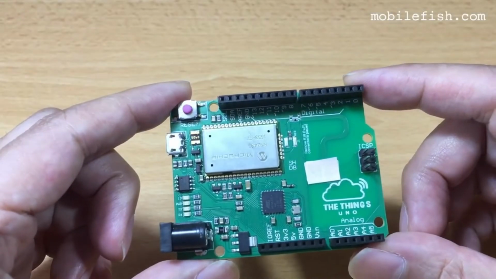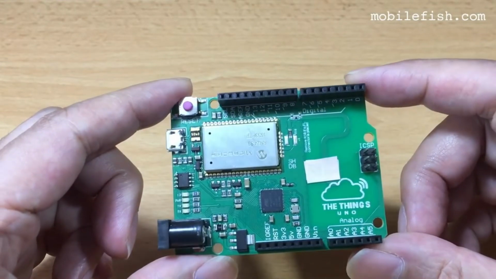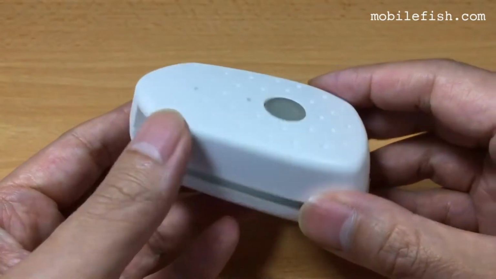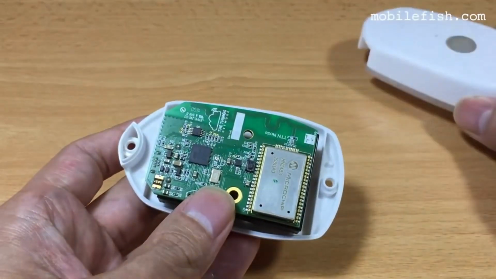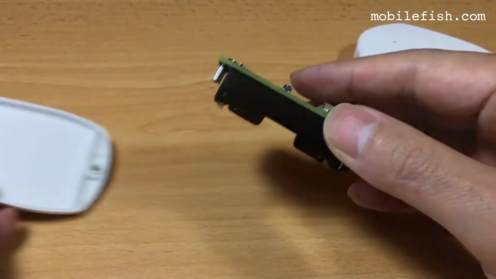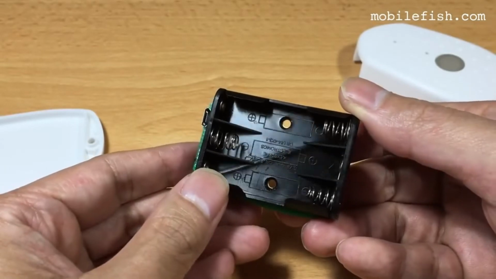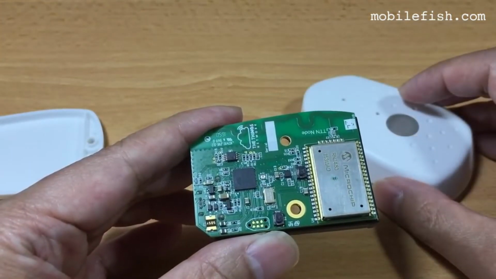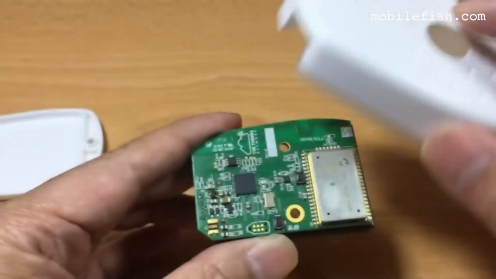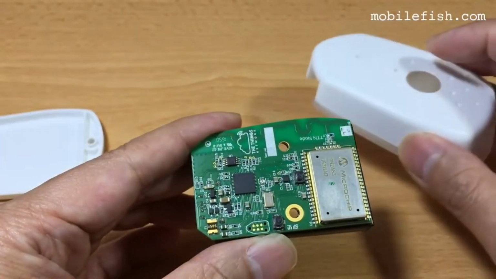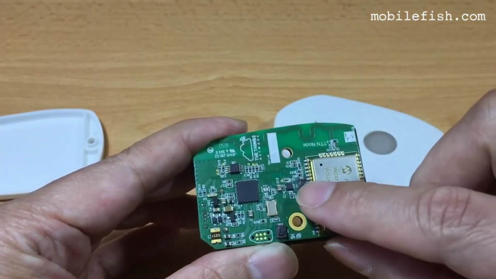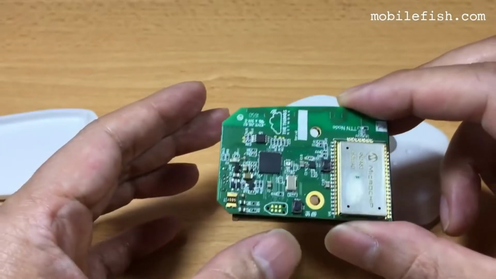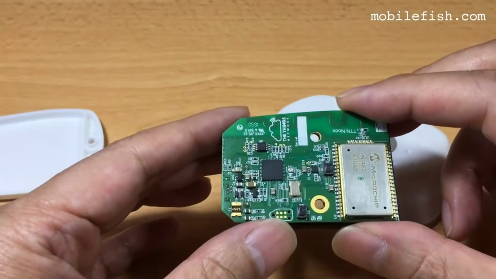Here's an example of a LoRa development board. And here is an example of a LoRa node. As you can see, it is battery powered. This LoRa node can measure the temperature. It also detects if a push button is pressed. This button. When you shake this node, it will detect this motion.